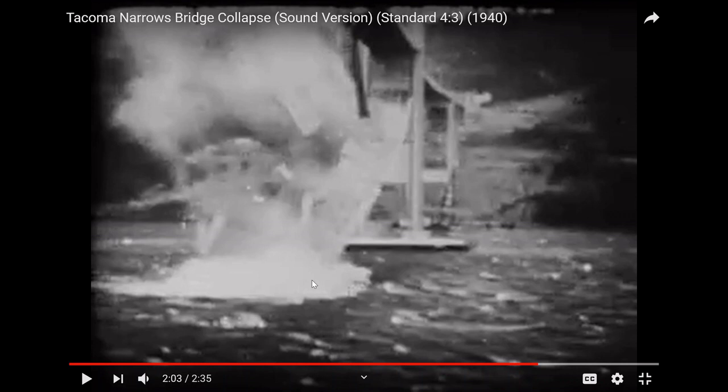And there you go. Eventually the wobbling just becomes too much for the bridge to take, and it just collapses.